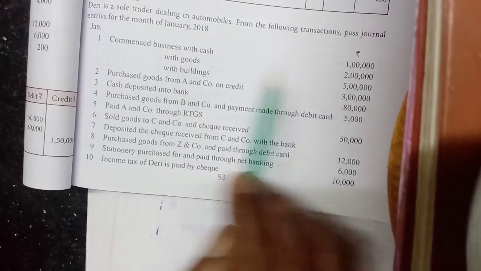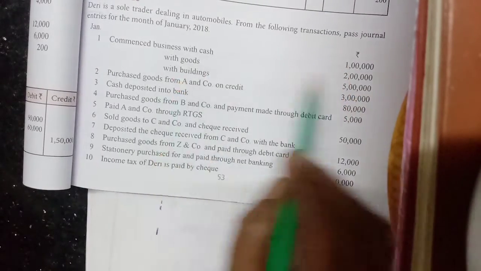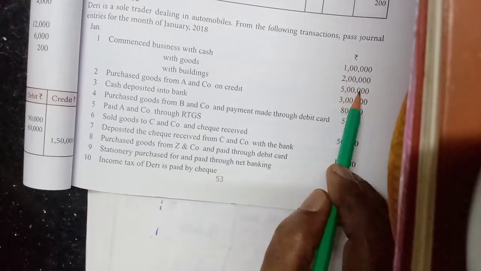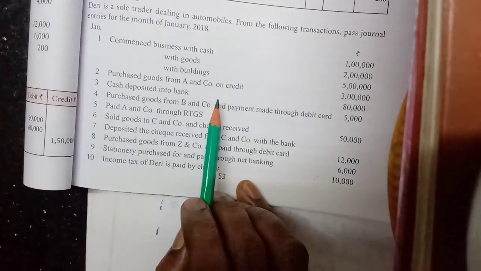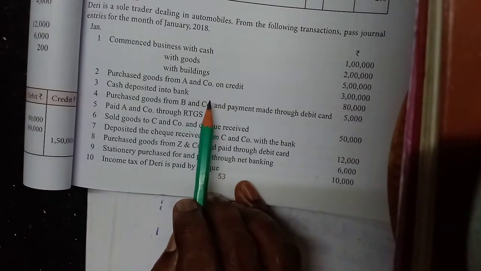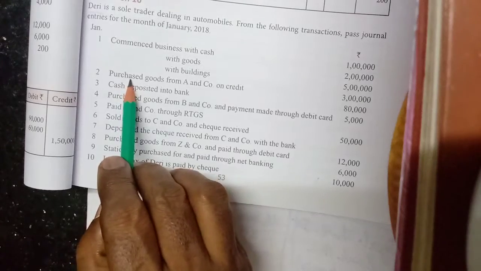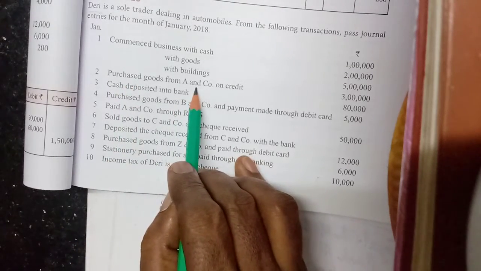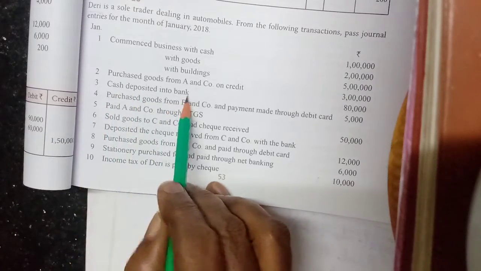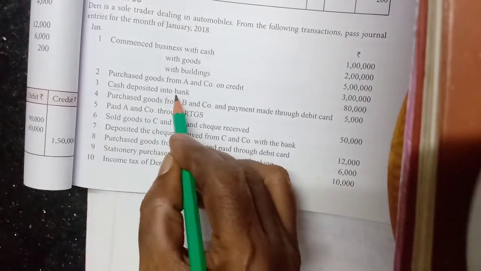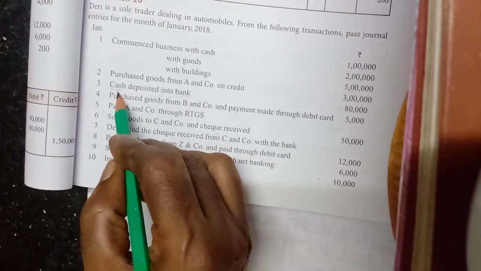Okay, we should write in the debit side all these three amounts. Credit in the capital account, we should add and write the full amount. Purchased goods from A and Co on credit. When we purchase on credit, the purchases account is debited and the giver is A and Co account. And then cash deposited into bank. Here the bank is receiving, cash going out. Bank account debit to cash account.